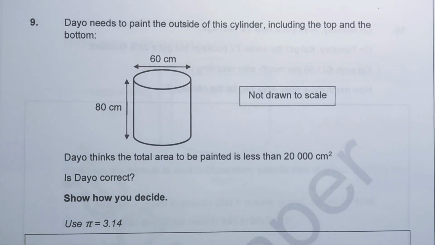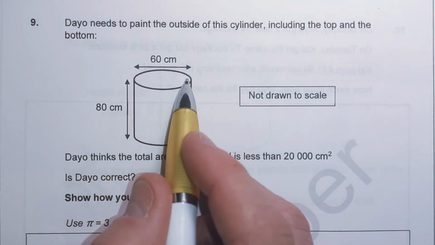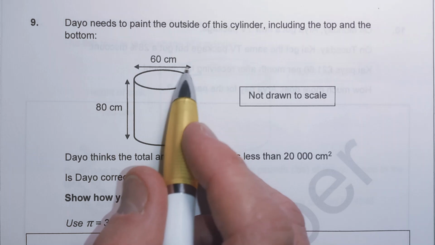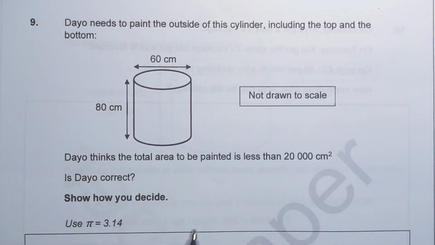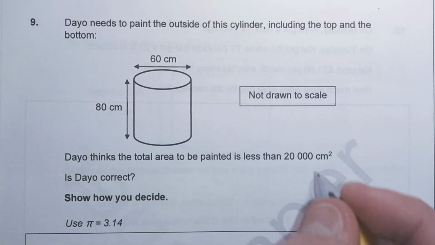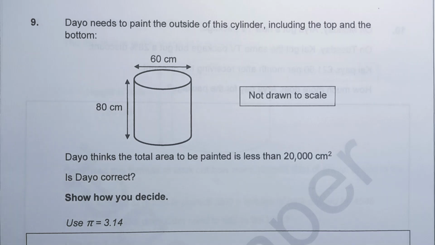Question 9. Deo needs to paint the outside of this cylinder, including the top and the bottom. So we've got the distance from one side to the other side is 60 centimetres, so that's the diameter. And we've got the height is 80 centimetres. Deo thinks the total area to be painted is less than 20,000 centimetres squared. Is Deo correct? Show how you decide, and use pi equals 3.14.